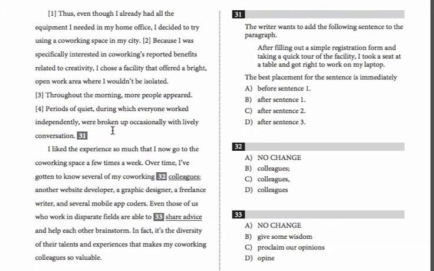So, thus, even though I already had all the equipment I needed in my home office, I decided to try using a co-working space in my city because I was specifically interested in co-working's reported benefits related to creativity. I chose a facility that offered a bright, open work area where I wouldn't be isolated. Throughout the morning, more people appeared. Periods of quiet during which everyone worked independently were broken up occasionally with lively conversation.